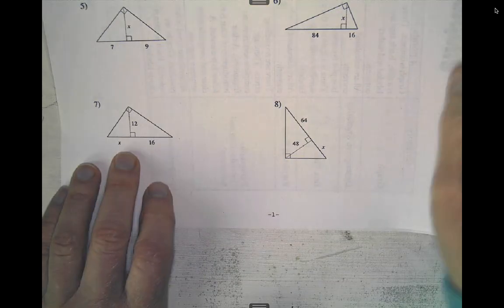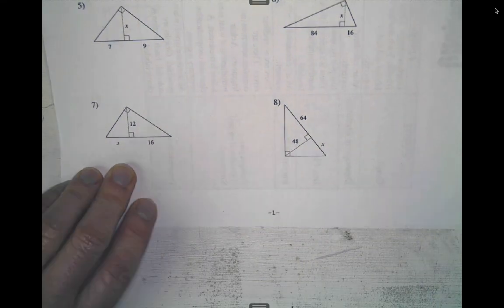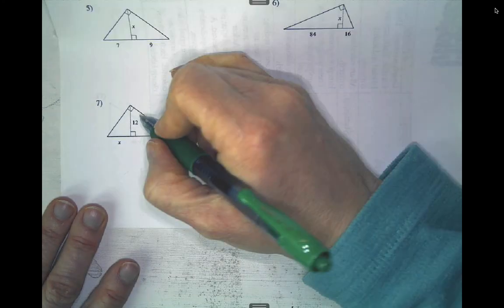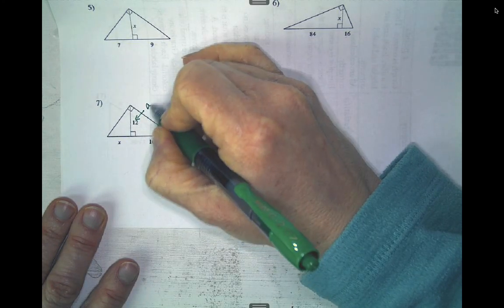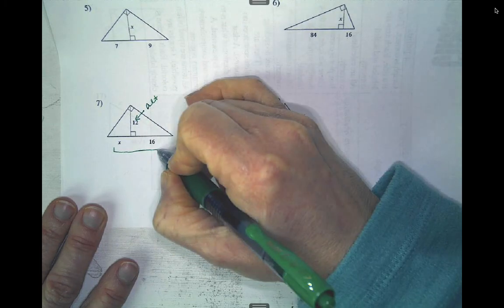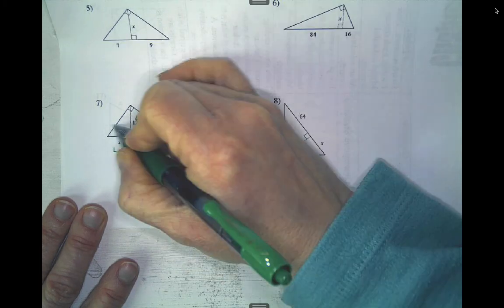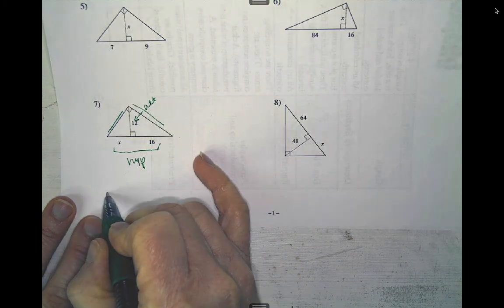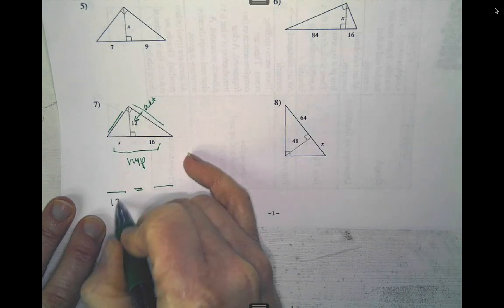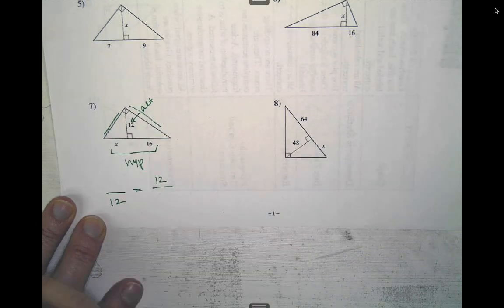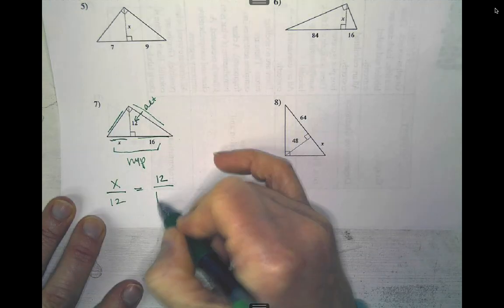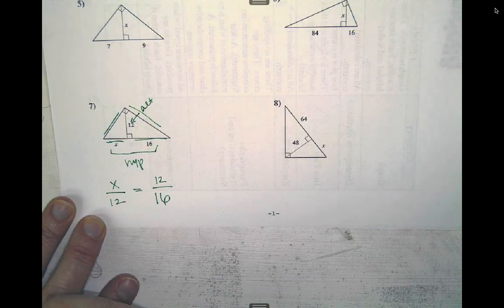Sometimes what you'll see is a problem down here where you're not really finding the leg or the altitude, but you've got to think about what the problem gives you. Right here, this is an altitude, and I know these are pieces of the hypotenuse. So the problem's not labeling anything for the leg. So I can just do altitude, altitude. And then remember, the altitude is the geometric mean of the two segments of the hypotenuse. So I would just use x and 16. And then we'd cross multiply that one and solve for x.